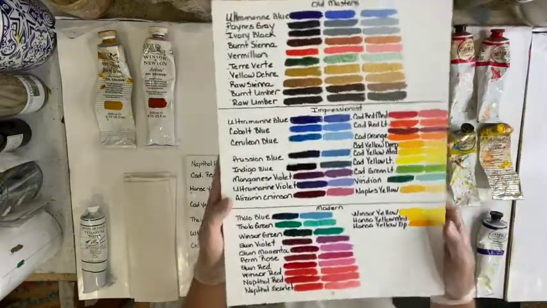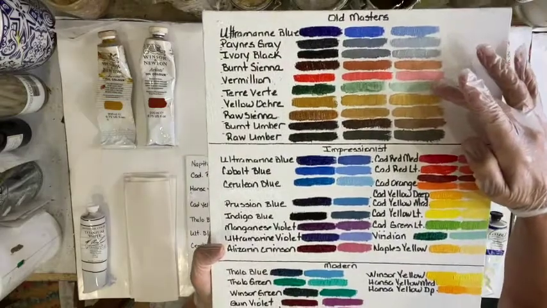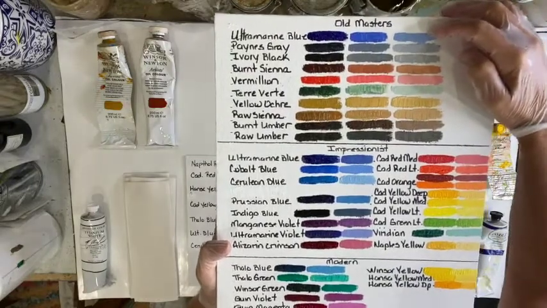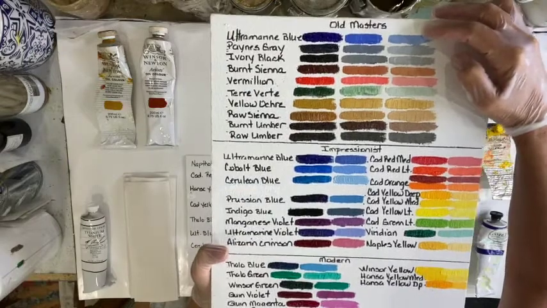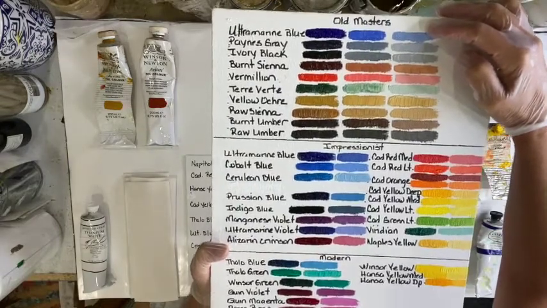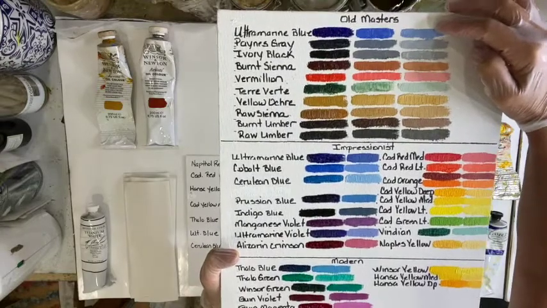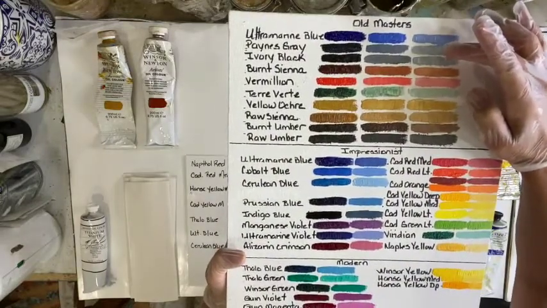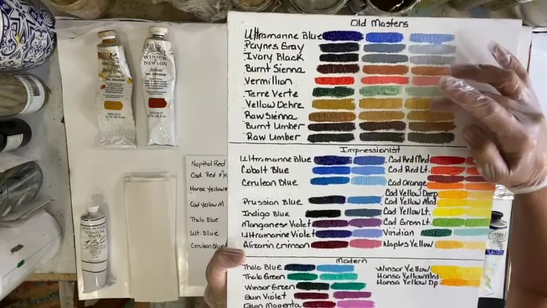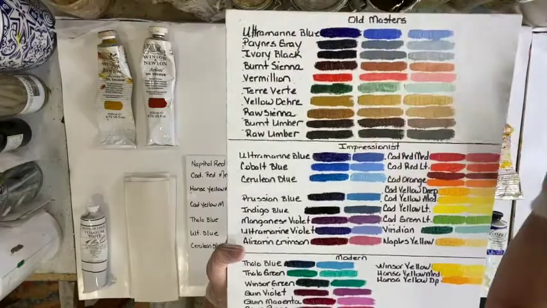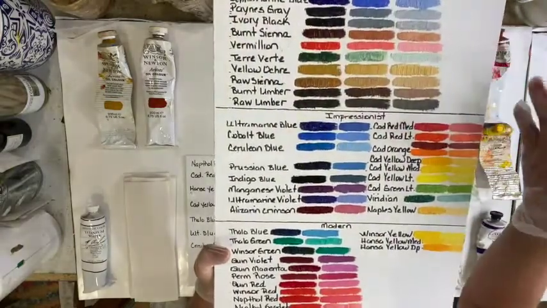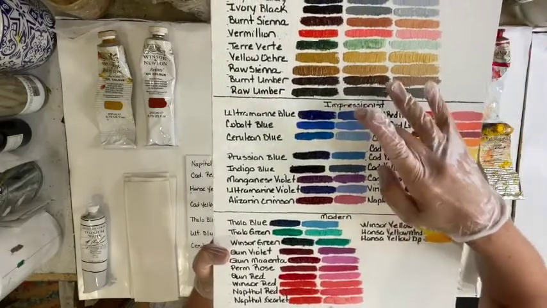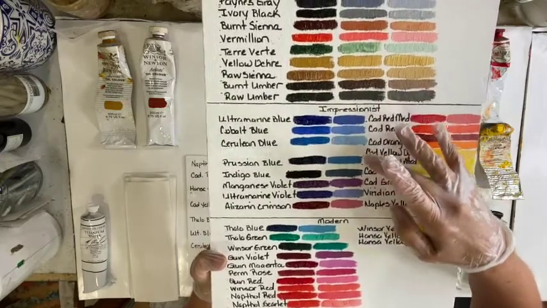This is a really kind of cool chart here. You can see the first part is the Old Masters. So we're looking, ultramarine blue is actually an Old Masters color, but it was so expensive that you don't see it that much. It was made from lapis lazuli, and I may be butchering that pronunciation, but it was more expensive than gold. So it also kind of comes down into the Impressionist palette. Payne's gray, ivory black, burnt sienna, vermilion, terra verte, yellow ochre, raw sienna, burnt umber, and raw umber. Now, Payne's gray may not have been available back then, but that's a color that's very representative of the Old Masters palettes.